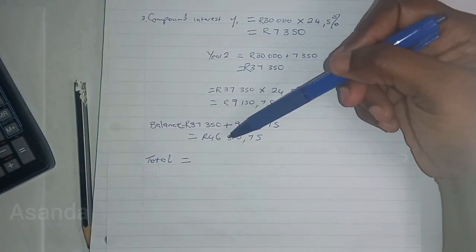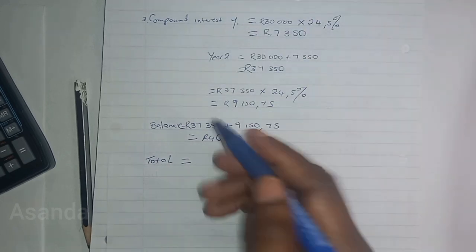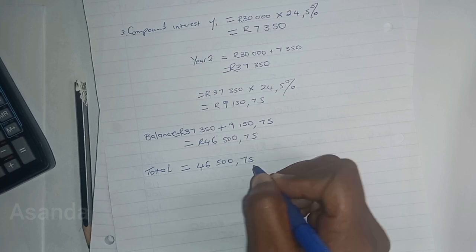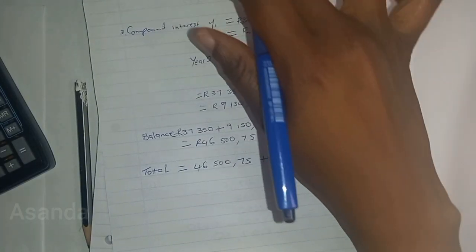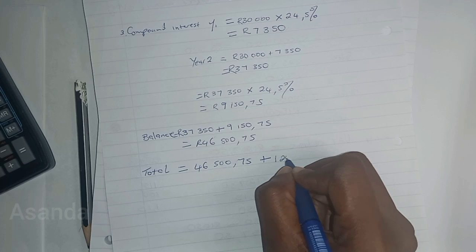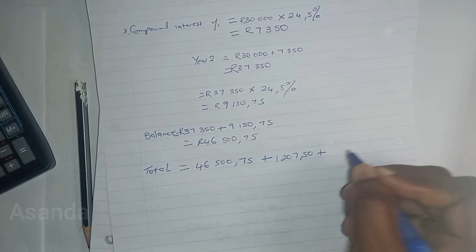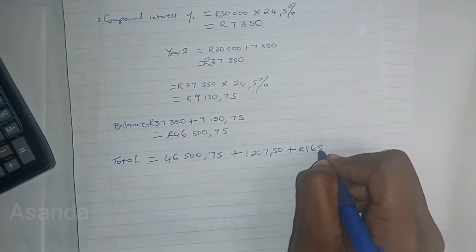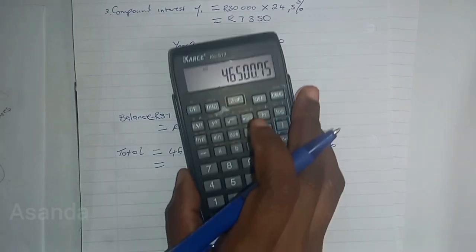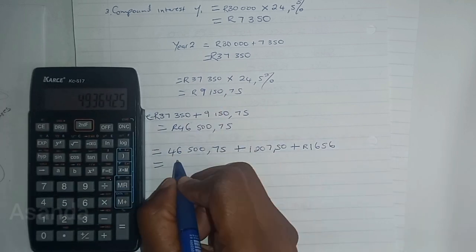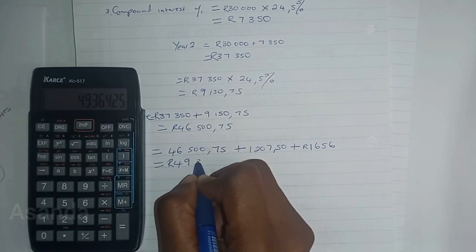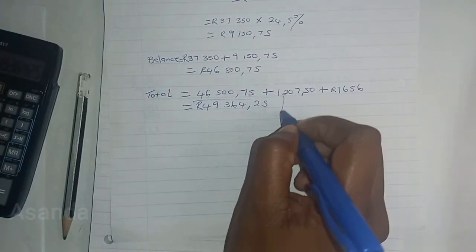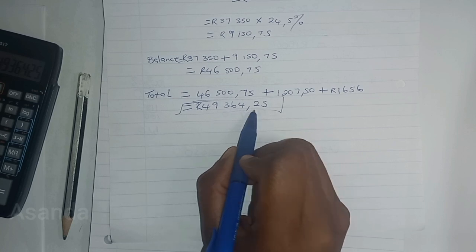Okay, so the total is the loan amount plus interest, which is 46,500.75, plus the initiation fee, which is 1,207.50, plus the service fee, which is 1,656 rand. And that is 49,364 rand and 25 cents. Okay, the value of this particular loan is 49,365. This is the actual one.